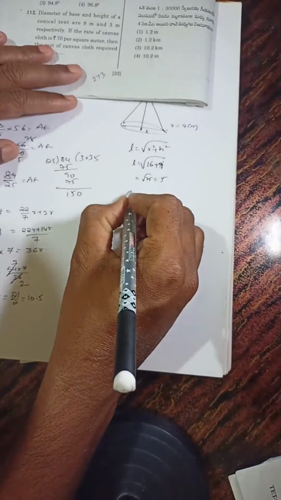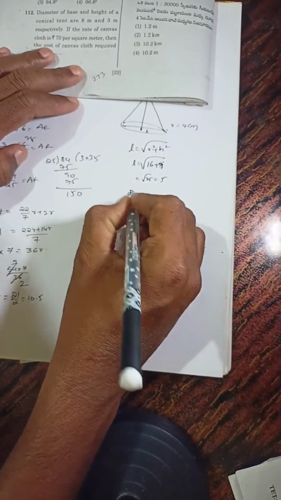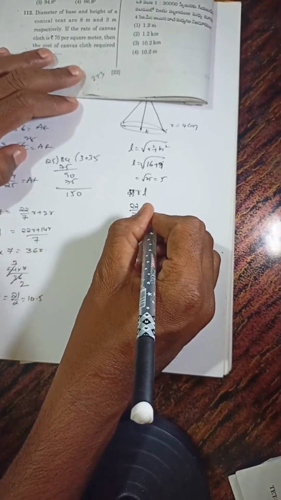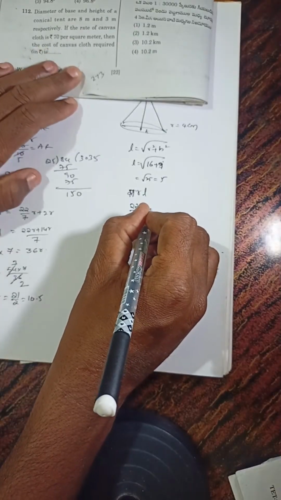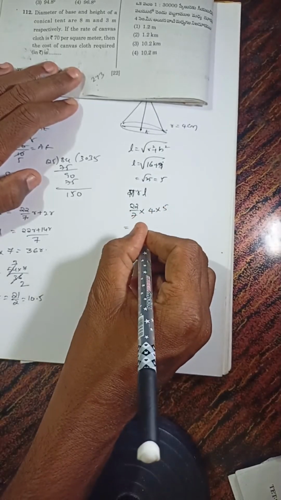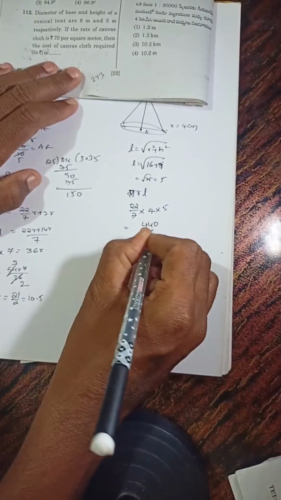So curved surface area is 2 pi r l. Pi value is 22 by 7. Radius is 4 centimeter, l value is 5. We are getting 440 by 7.